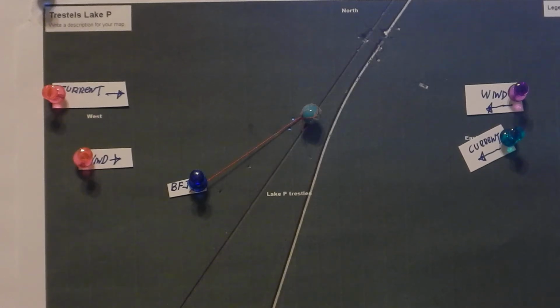I first wanted to give you an orientation of the area that we fish. This is the north side of the lake. This is the south side of the lake. This here is the north draw. This would be the west side of the lake, east side of the lake. The black line is actually the trestles coming through here. This line here is the bridge that's never going to be finished, being repaired.